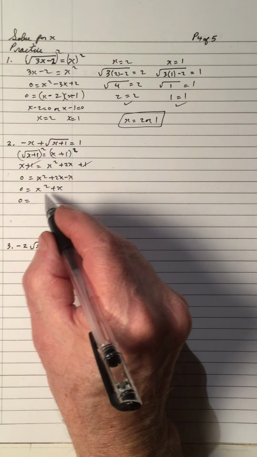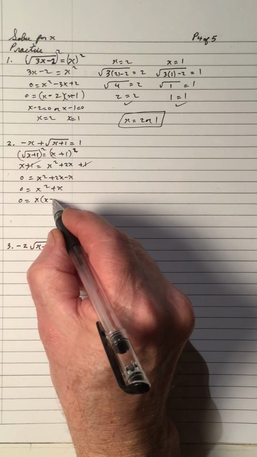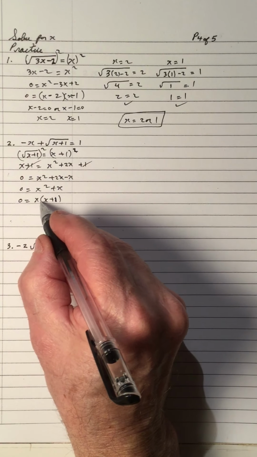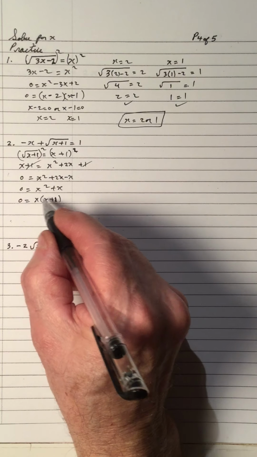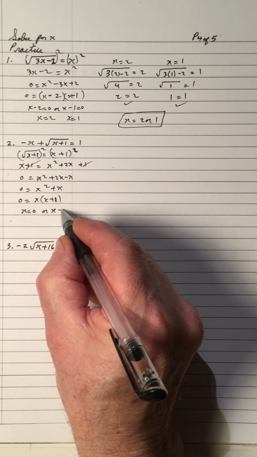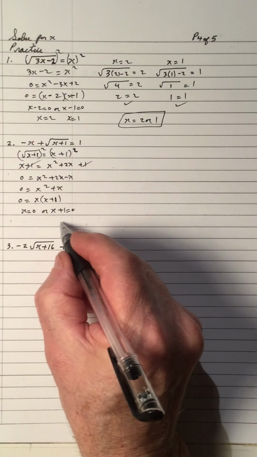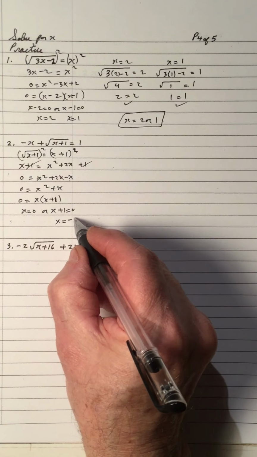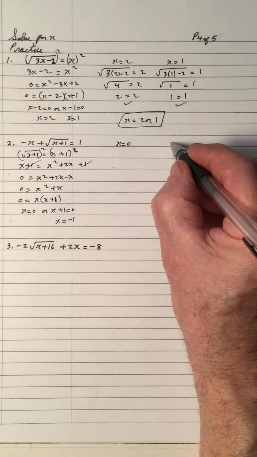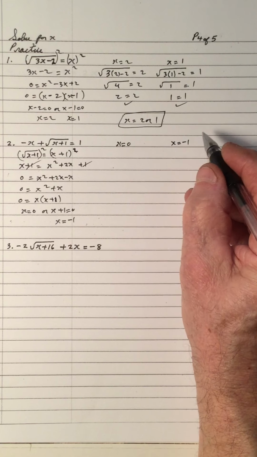2x minus x is x. x is the GCF. x squared divided by x is x, and x divided by x is 1. So x equals 0, or x plus 1 equals 0. x equals negative 1. So I have x equals 0, and I have x equals negative 1 to check.